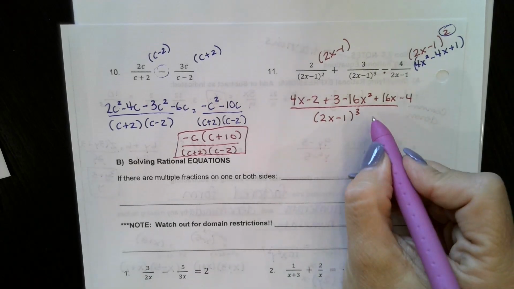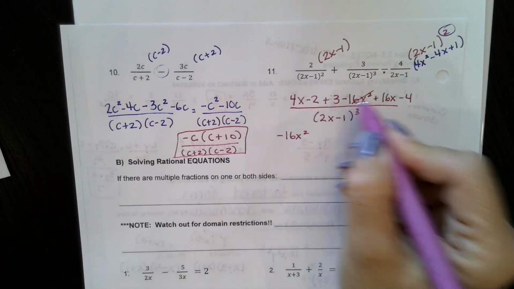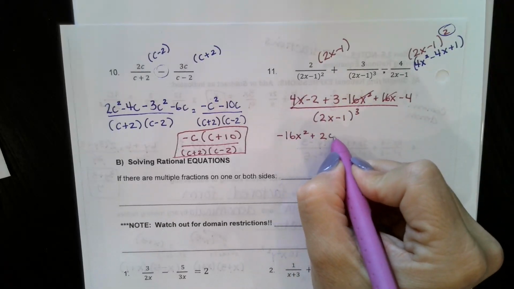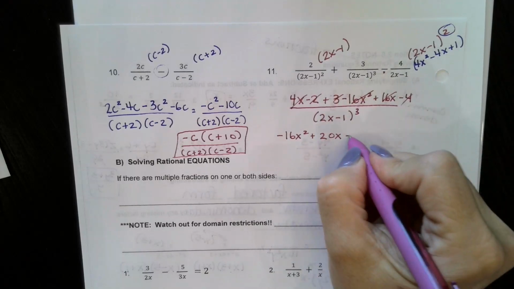Okay, and so if I combine my like terms, I have negative 16x squared, and then I have 16 plus 4, so plus 20x. And then I have 1 minus 4, so minus 3.